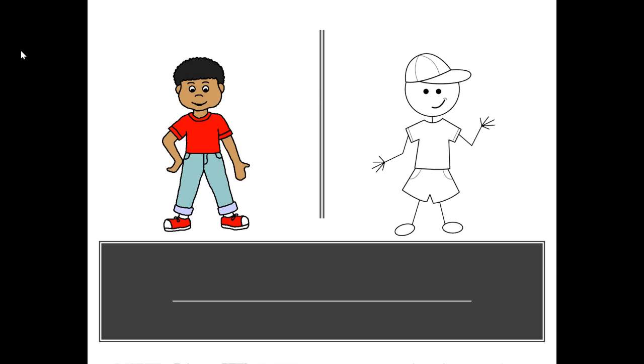He's wearing a red shirt and red shoes and jeans. In the next picture, it also looks like a boy who's wearing shorts and a shirt and a hat. So how are these pictures the same or similar? They both, well, they both show a boy.